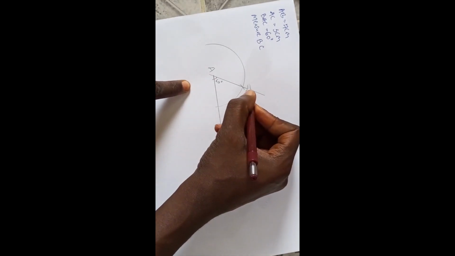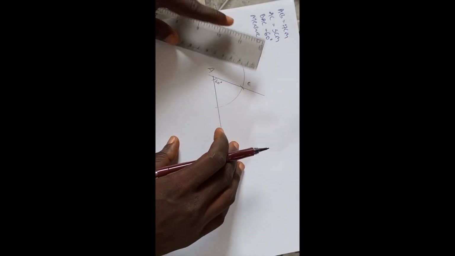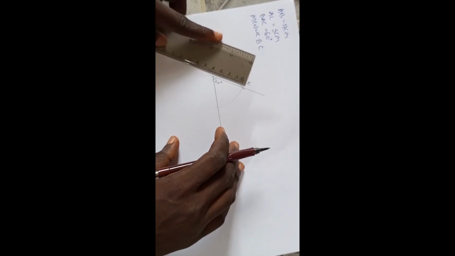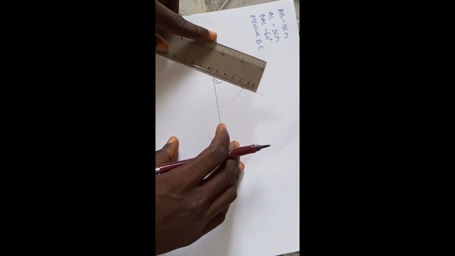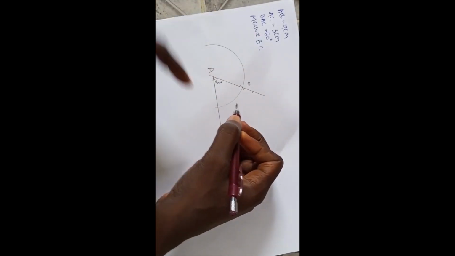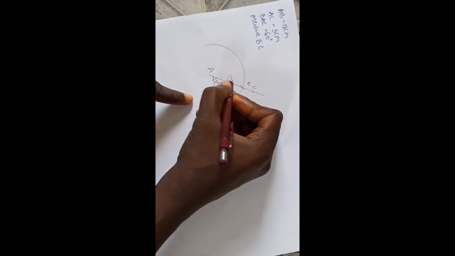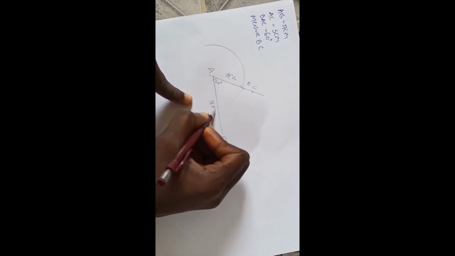Now this will be your point C. And you are told that AC should be 5 centimeter. So you take your ruler and measure 5 centimeter along this line. That's your point C. 5 centimeter, 7 centimeter.